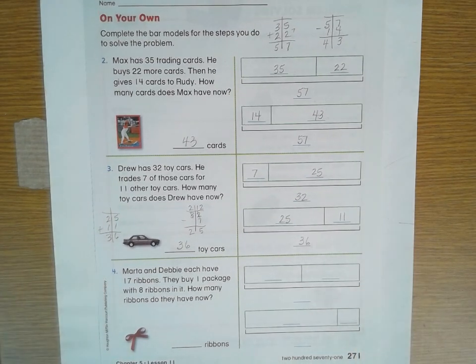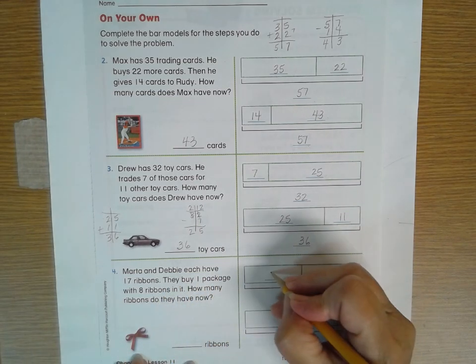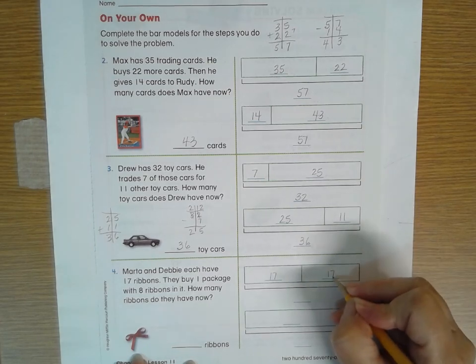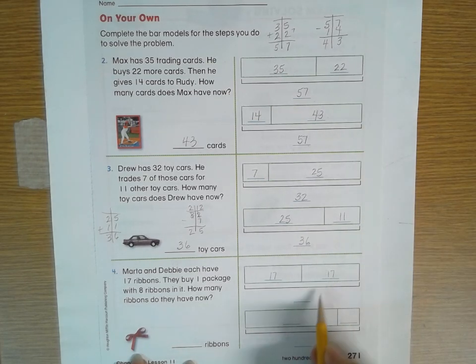Number 4. Marta and Debbie each have 17 ribbons. They buy one package with 8 ribbons in it. How many ribbons do they have now? Okay, so first we need to find out how many ribbons Marta and Debbie have. So Marta and Debbie each have 17 ribbons. So Marta has 17 and Debbie has 17. So we have the 2 parts. We need to find out what the total is.